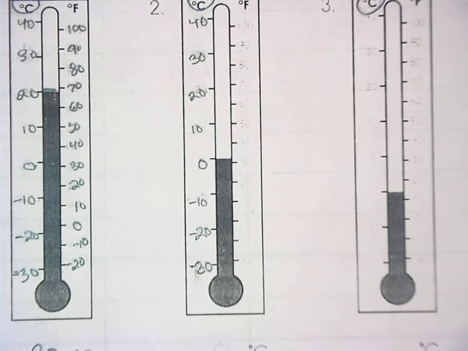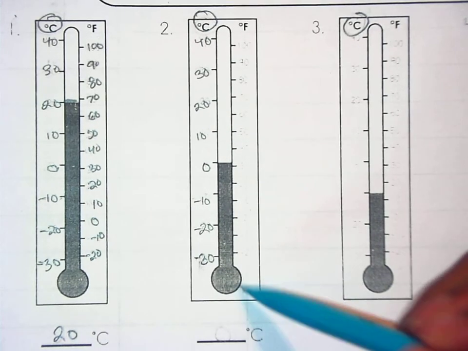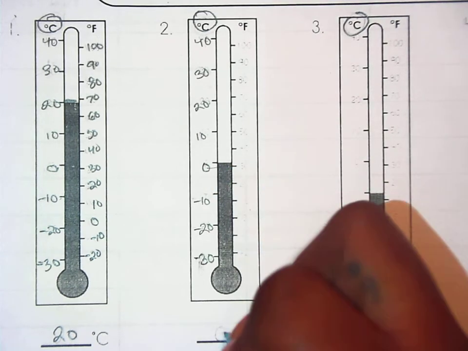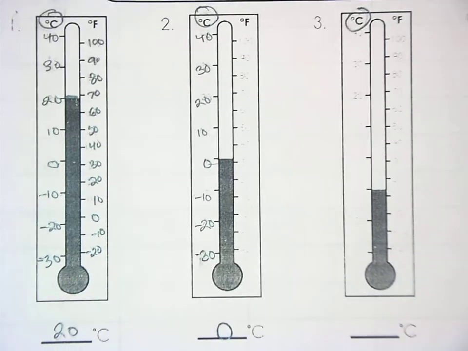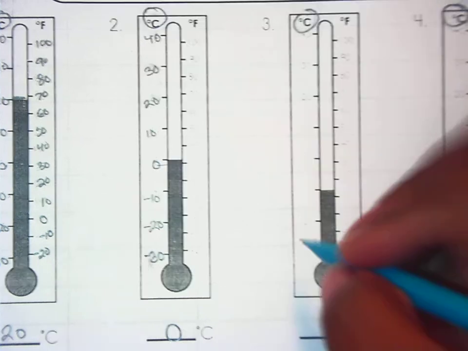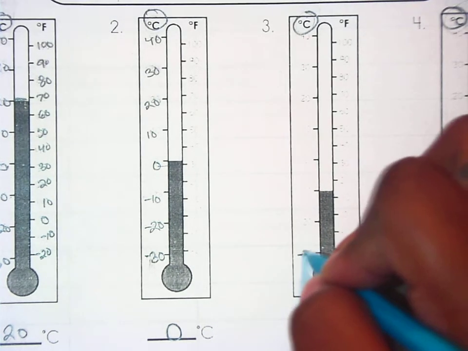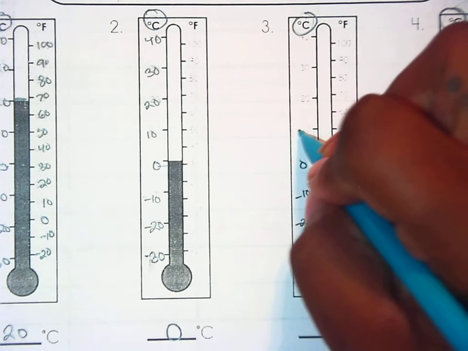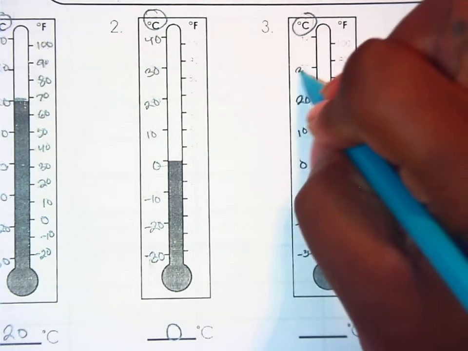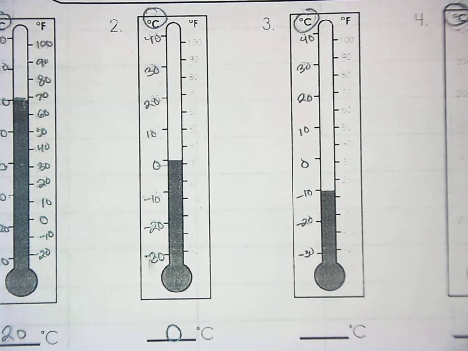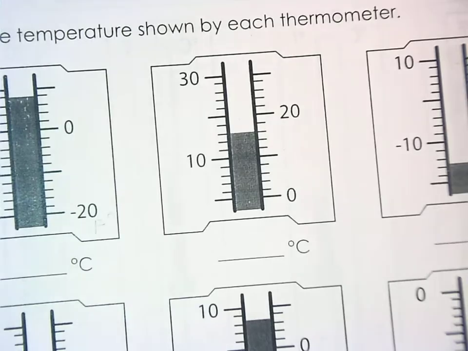Now, looking at my left side, I'm going to come up here to where my line is and come over to my Celsius side, which says 0. So I'm at 0 degrees Celsius for number 2. And you're just going to do the same thing moving over to number 3. Once again, starting at negative 30, negative 20, negative 10, 0, 10, 20, 30, 40. And work your way up to determine what Celsius that would be. Okay?